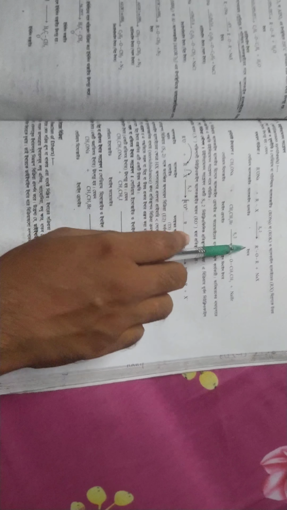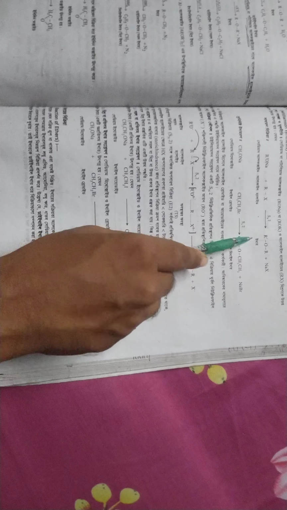This is the definition, and this is the chemical reaction. Sodium alkoxide, this is sodium alkoxide, sodium halide. This reaction name is SN2 reaction, and then we find ether and sodium halide.